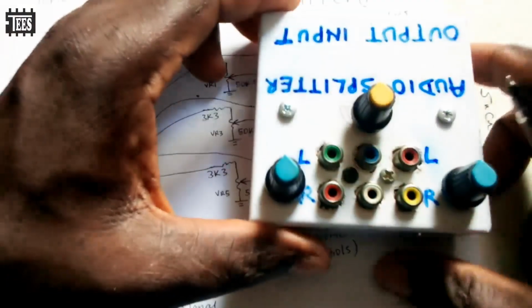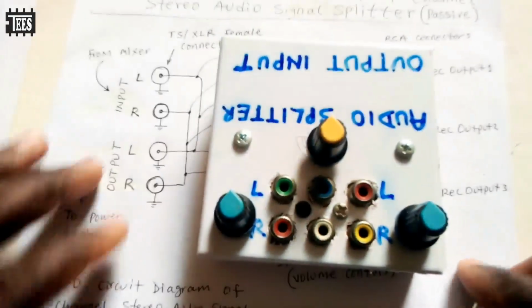So this is what I have been able to do to solve my problem of recording, and it's working very well.